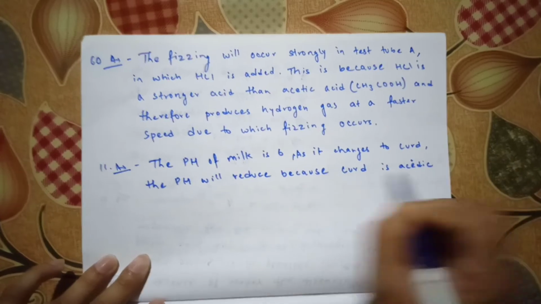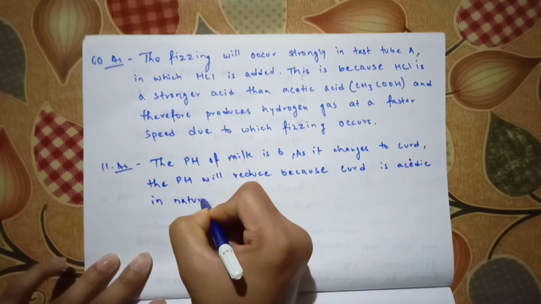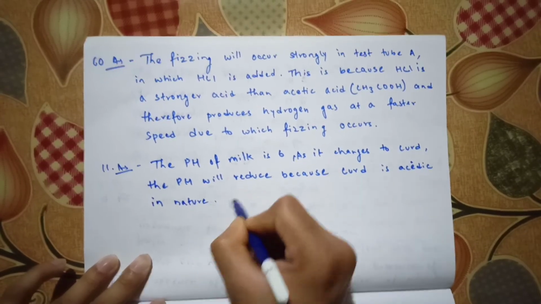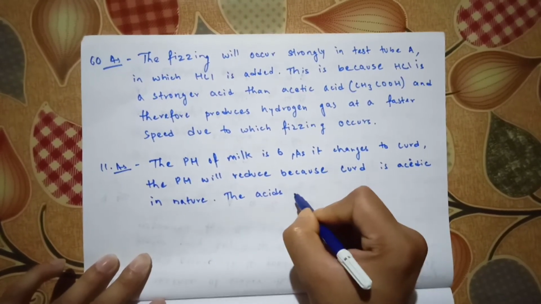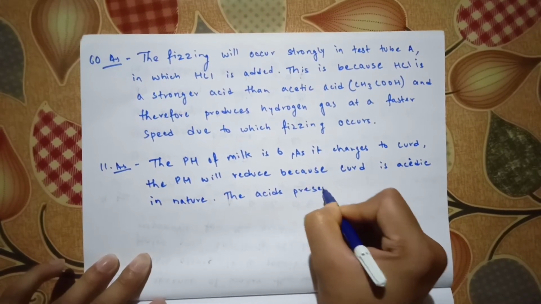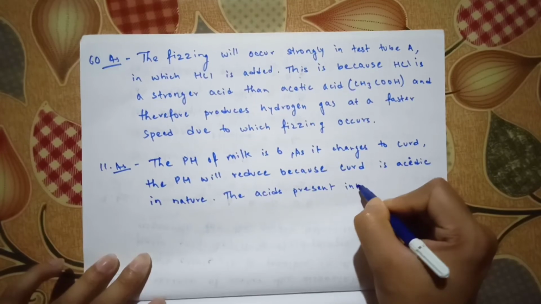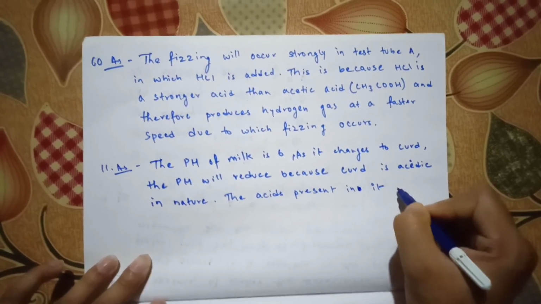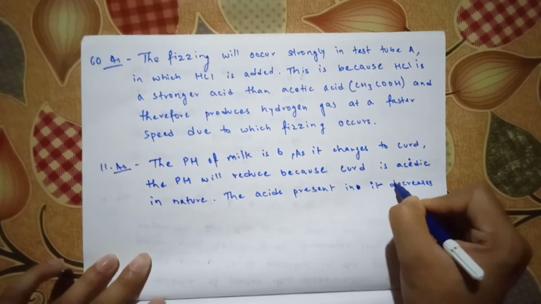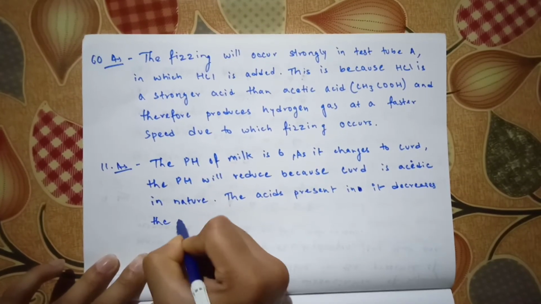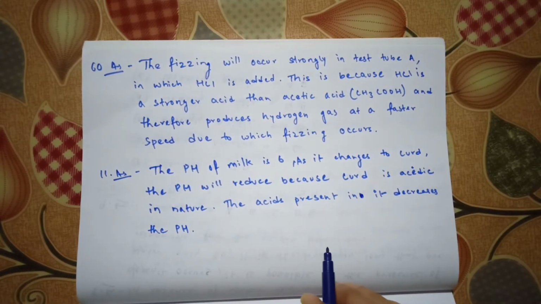The curd is acidic in nature. The acids present in it decrease the pH to form the curd.